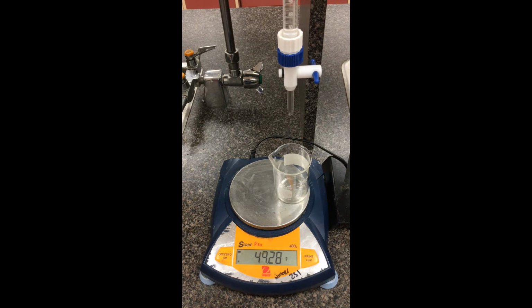What you could do is just start adding solution right away. If you like, you can even zero the scale here. That way we're just measuring the mass of the liquid instead of including the mass of the empty beaker. So I'm just going to try to tare the scale here. Right now I have my burette at the 0 milliliter marking. So obviously at 0 milliliters, I would expect the mass to be 0 as well.